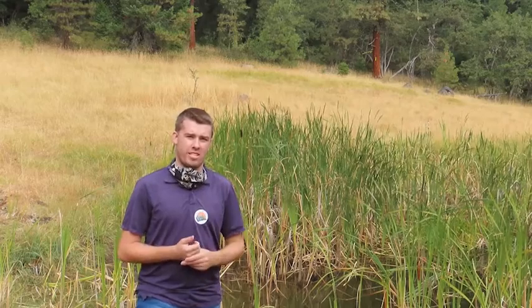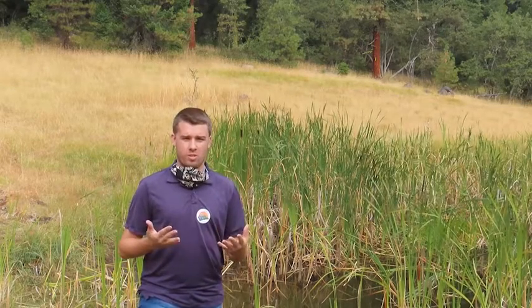So to begin our endemics lesson, I want to talk to you about an important concept, and that is a species range. When I use the term species range, I'm referring to anywhere a particular species can be found during its lifetime. This includes things like its home, where it migrates to, or where it goes to hibernate.